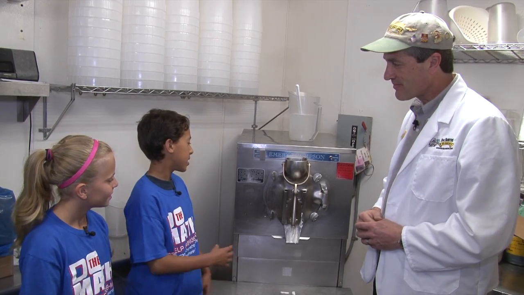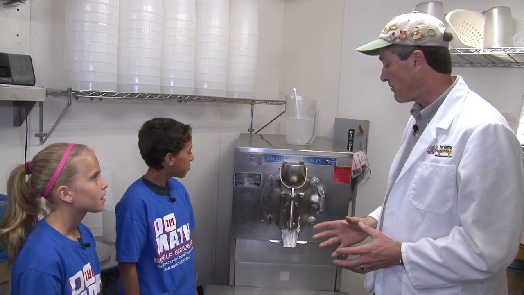How heavy is a gallon when you take it out? The gallon of ice cream mix weighs about 9 pounds, so it's heavier than water, a couple pounds heavier than water.